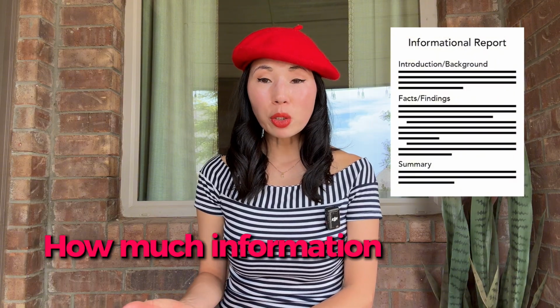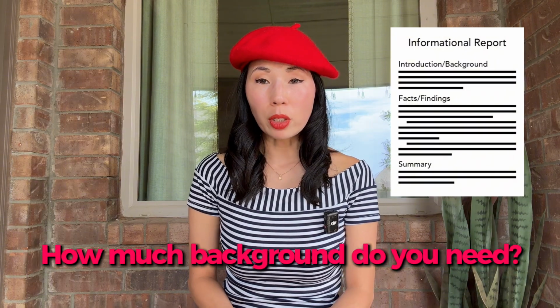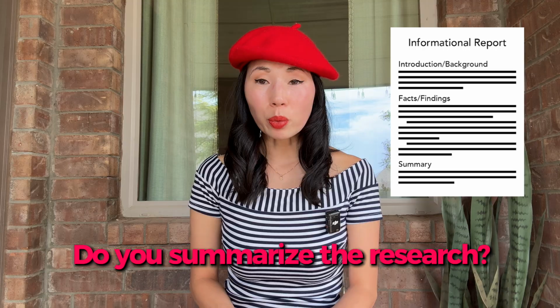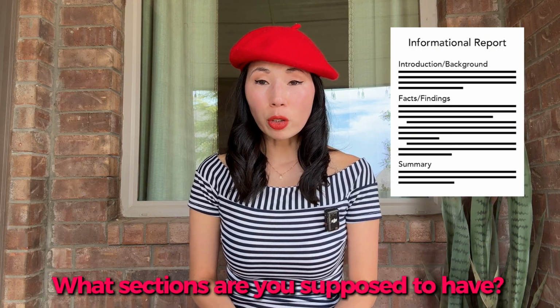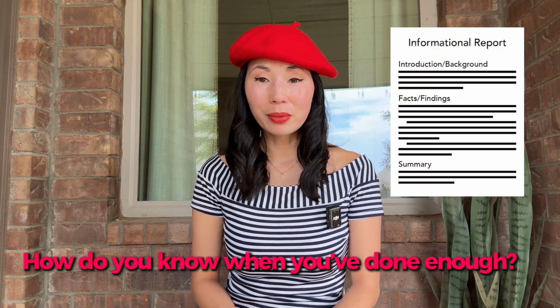I know exactly why you're here. You have to write an informational report and you have no idea what you're supposed to do other than give some information to someone. But that's really vague, isn't it? I mean, how much information belongs? How much background do you need? Are you supposed to summarize your research? Can you explain what the evidence shows? What sections are you supposed to have? And probably the biggest question is, how do you know when you've actually done enough?